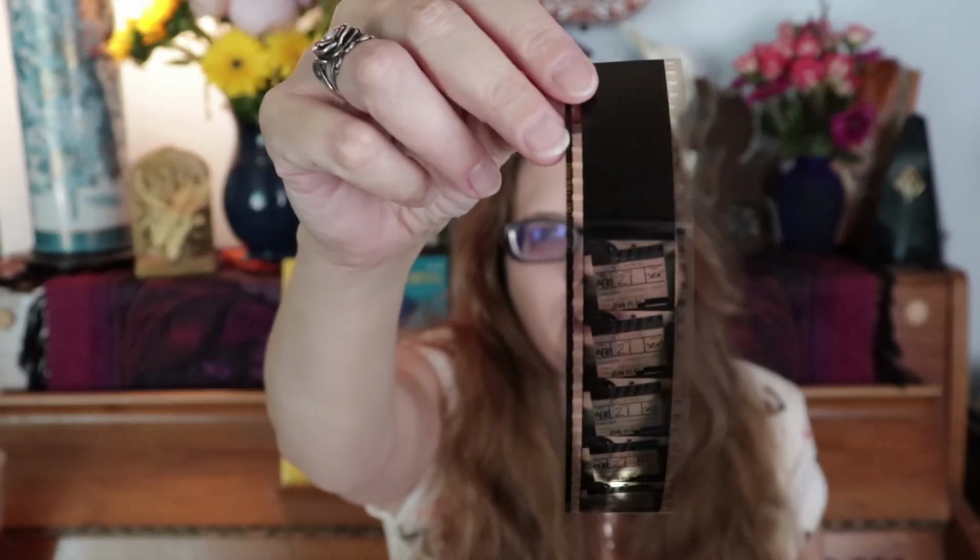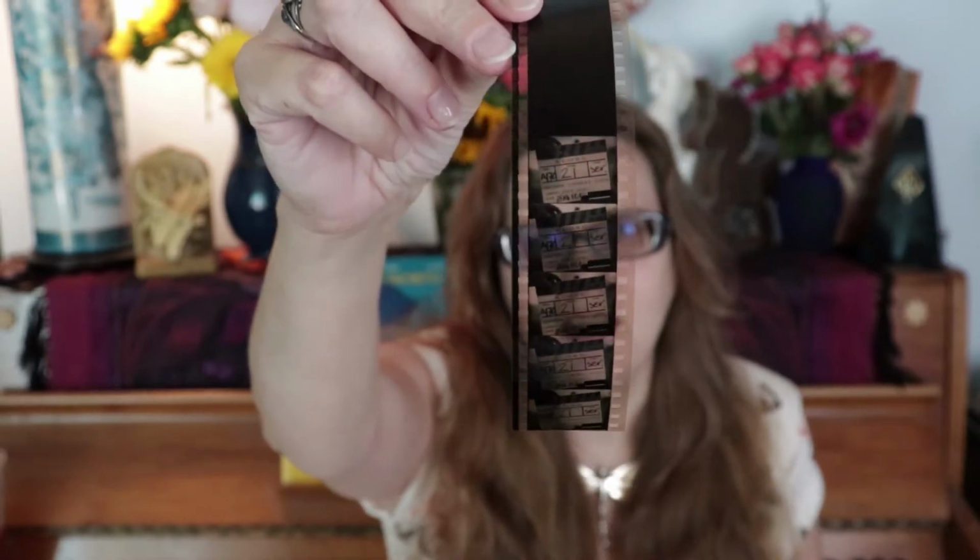Film you can see, and some more film with some actual exposed frames on it.